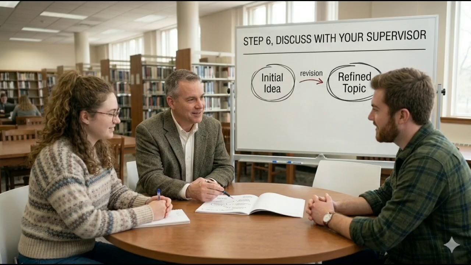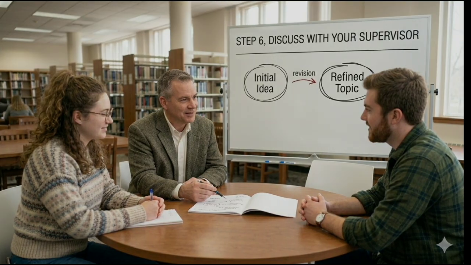Step 6. Discuss with your supervisor. Never be afraid to ask questions. Your supervisor can help you refine your topic, narrow it down, or improve it. Sometimes a small adjustment can make your topic much stronger, so always seek guidance early.